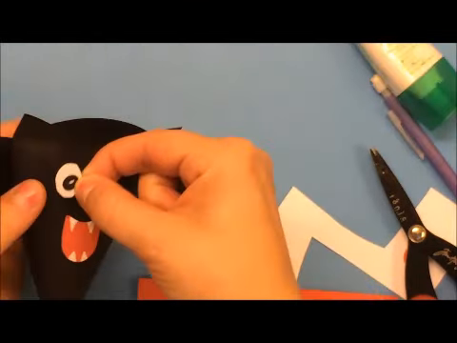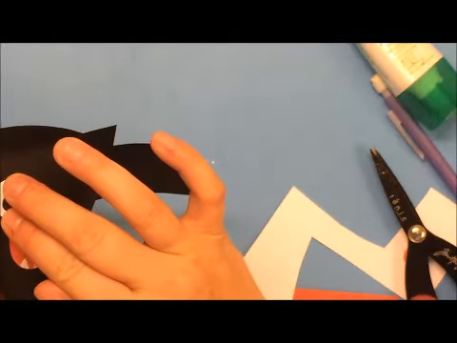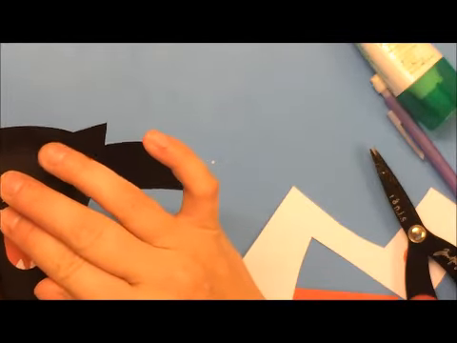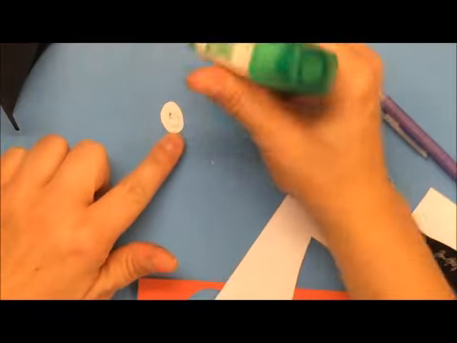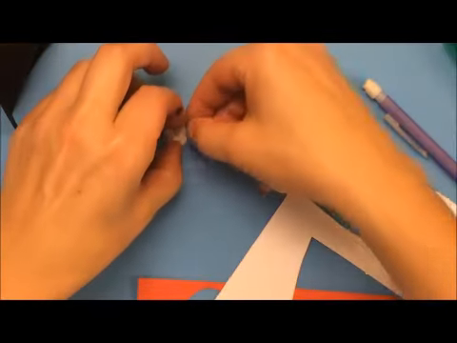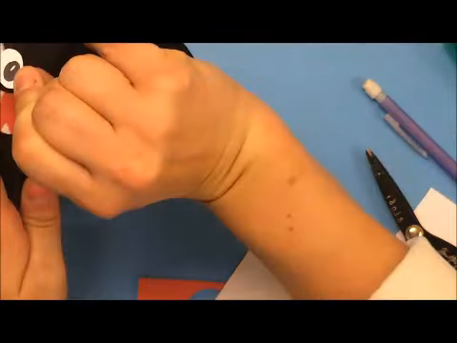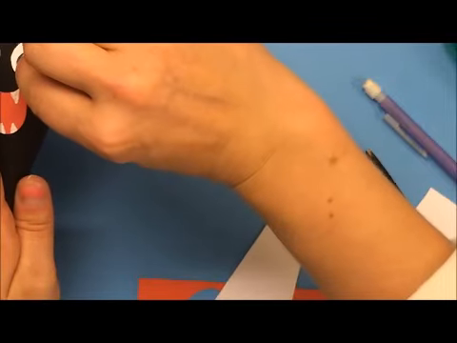And then one googly eye. I mean, you can definitely use googly eyes. I don't have any googly eyes, so I just make my own. Stick it with my finger, there we go.